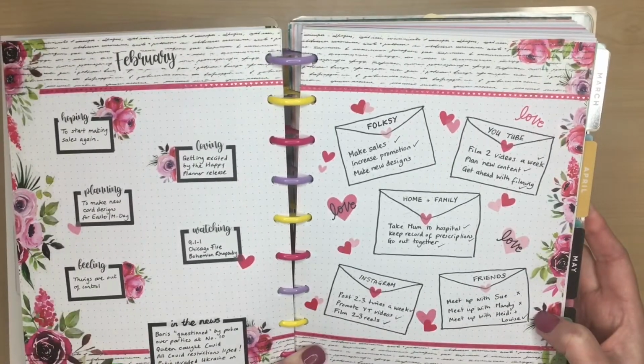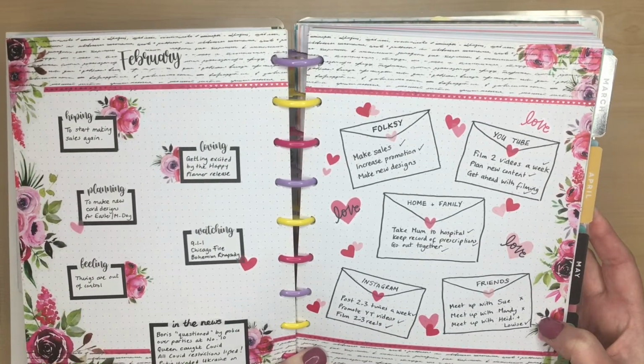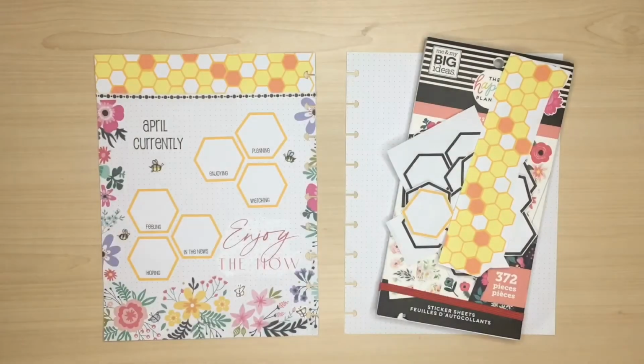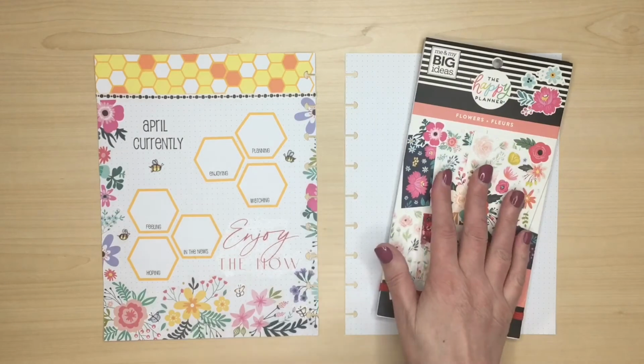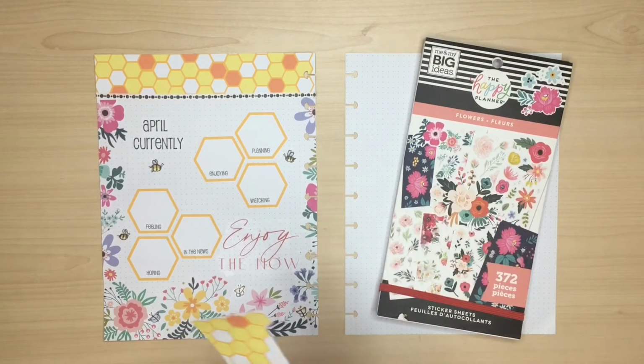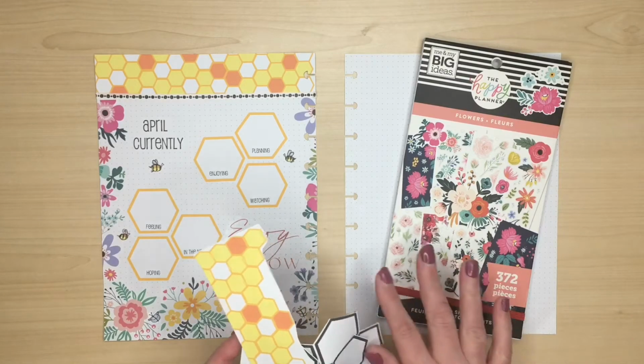As you can see, I make both pages to match, so I enjoy using the same stickers to make coordinating pages. I went with a bee theme for this month's spread, and I printed my own stickers on the computer and coordinated them with these beautiful florals from the Happy Planner flower book. So I'm going to be working on my to-do page and using some of the same elements in this page today.